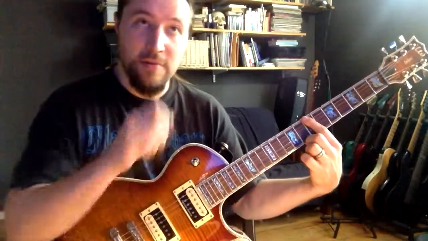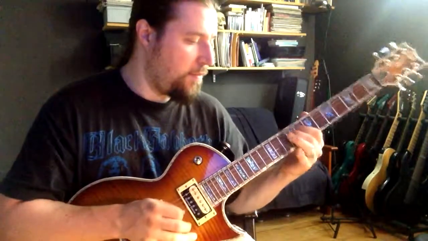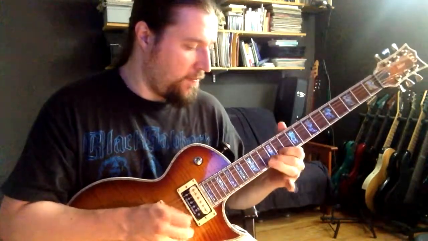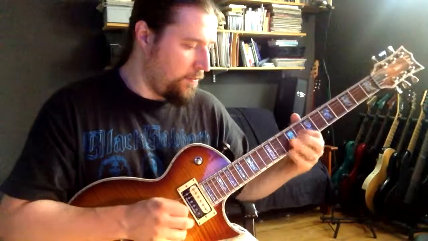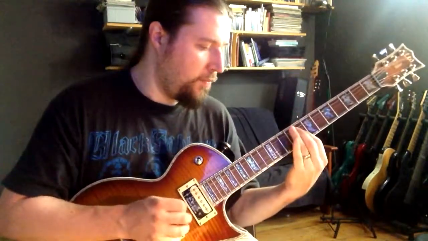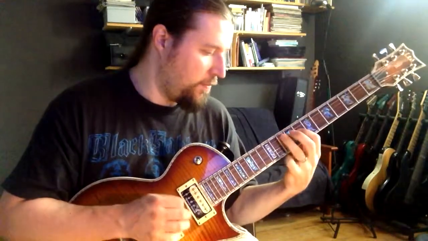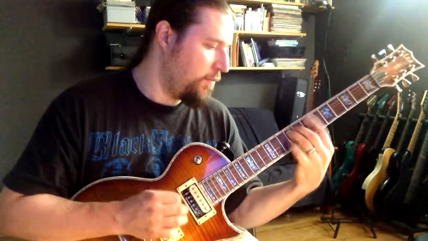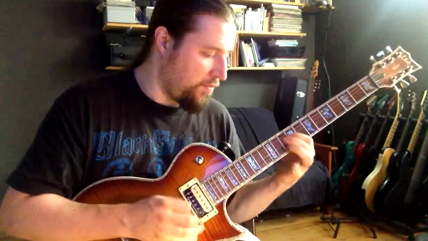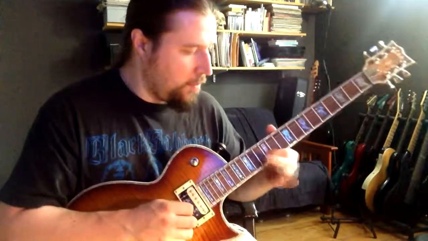And all the while, this is 5 to me, because again, I'm thinking in terms of E. So that way it's all in the context of the chord.